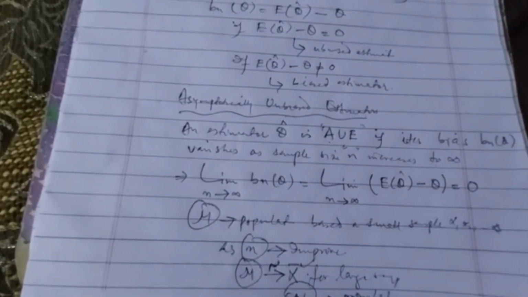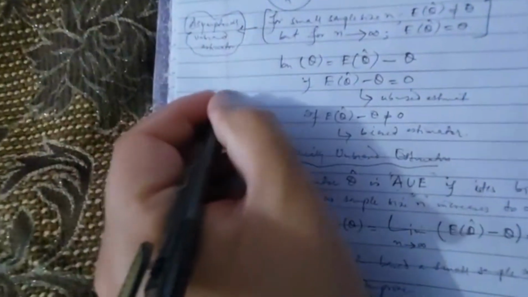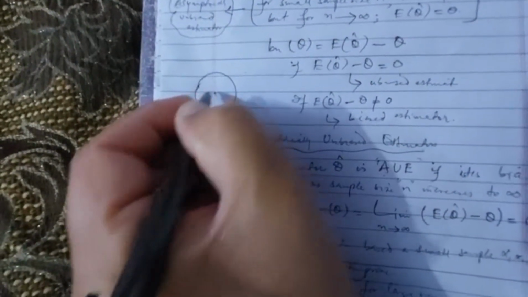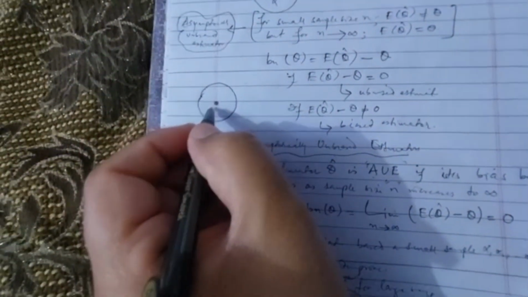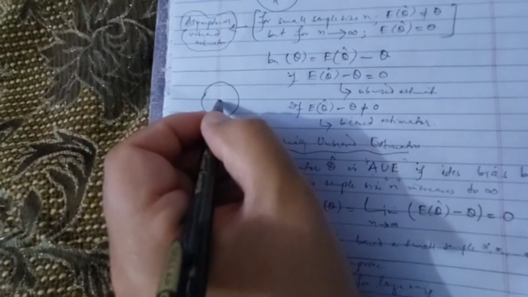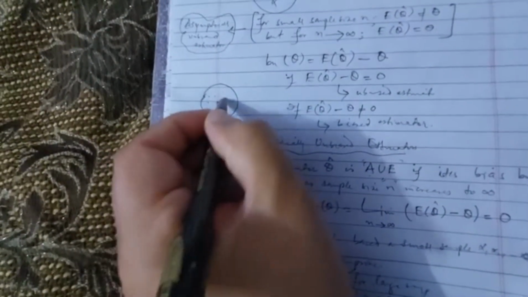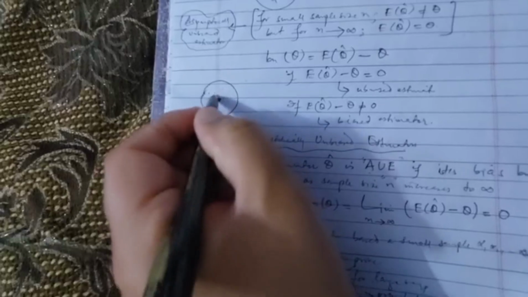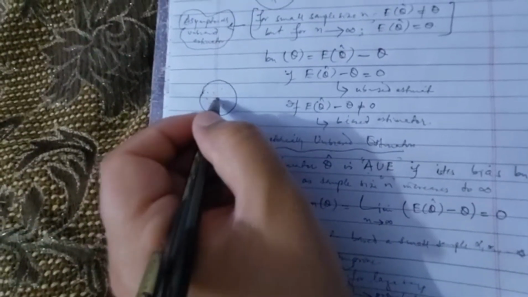But a biased estimator is someone who will consistently fail. For an unbiased one, it will always hit the center. For biased, it will hit anywhere near the center, but it will never hit the center point.